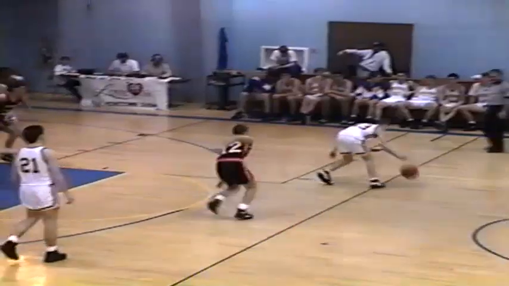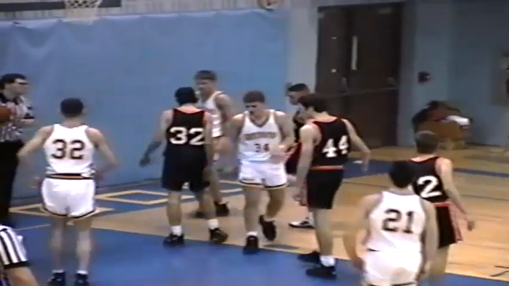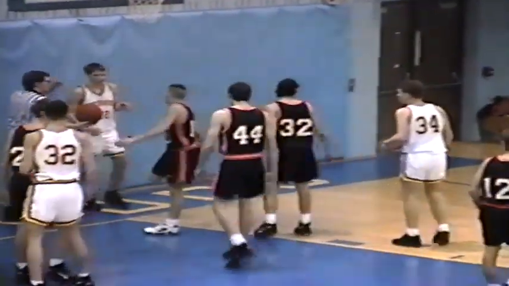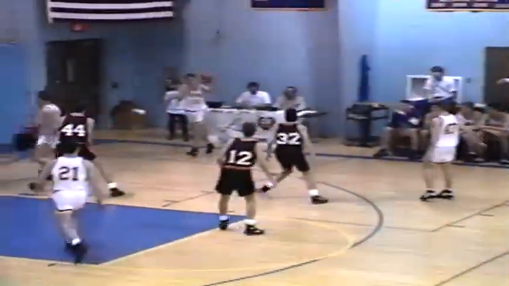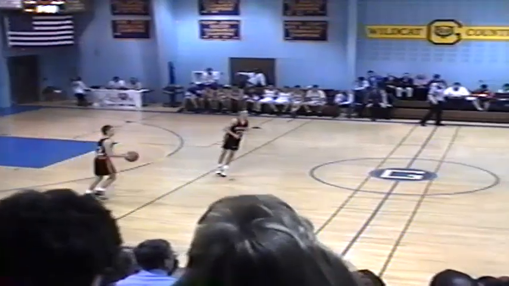Ship will inbound. Amy had it. Now they dump it inside. It's going to be tapped out of there by Painter. Here's a shot from the side. Kid's looking for a three. No good. A rebound comes down to Donnelly and then tapped out of there as 32 got a hand on it. 25 seconds left.